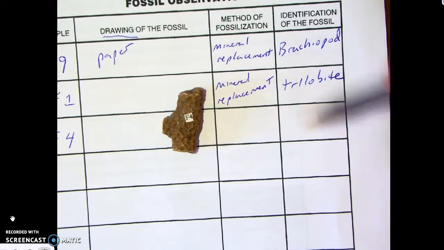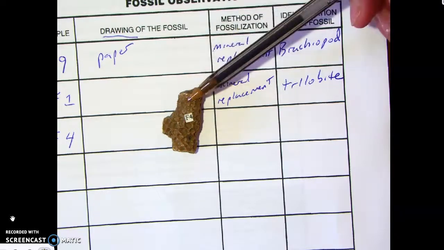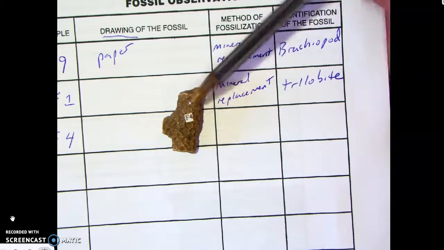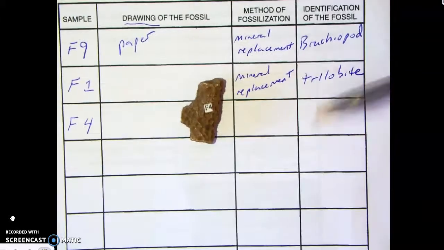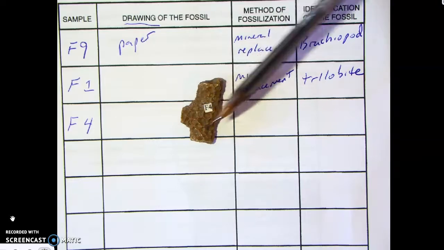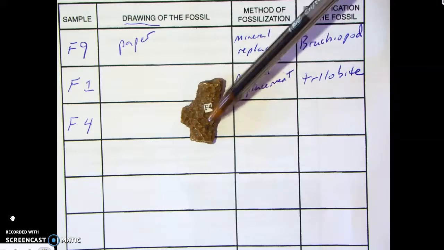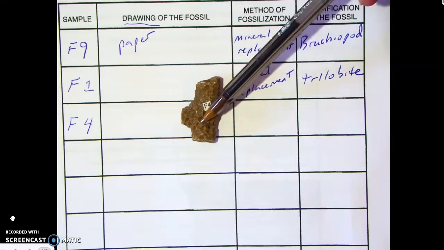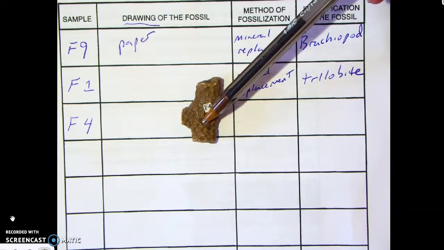But this is a piece of coral. Coral sometimes becomes fossilized, or often becomes fossilized, I guess I should say. And coral is a very common fossil. I mentioned in another video, coral is a colony of animals. Each one of these little holes is kind of like an apartment in an apartment building.